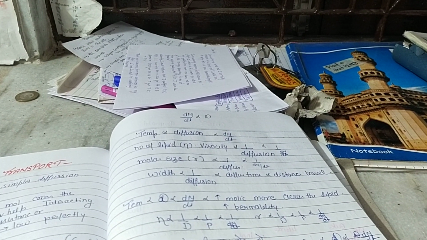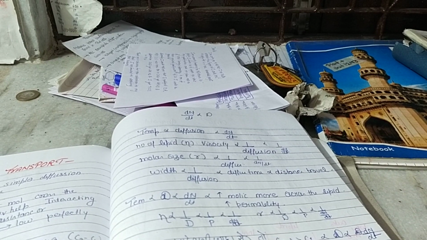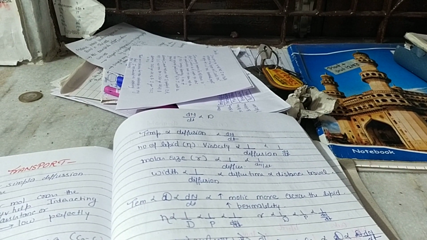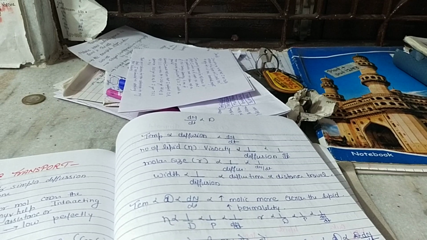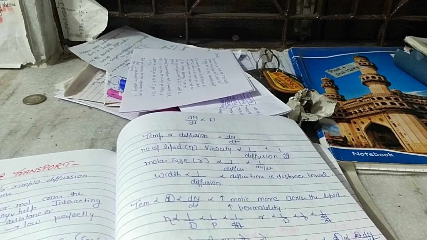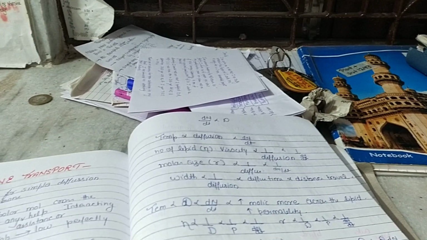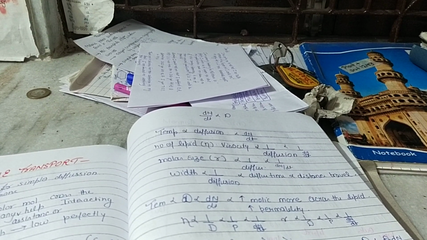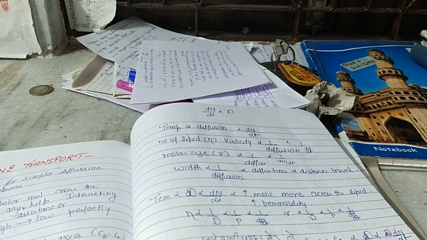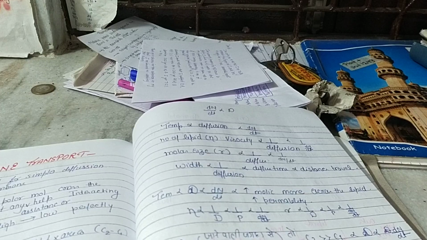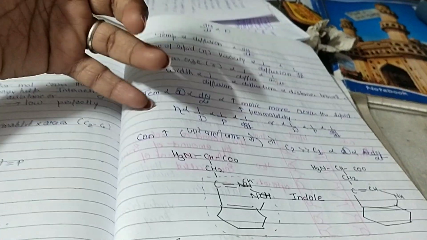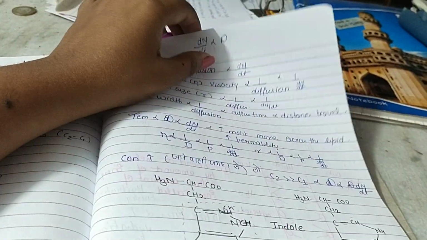So overall, distance traveled, width, molecular size, and viscosity are inversely related, and temperature is directly favorable to diffusion. If a molecule moves across the lipid with high permeability and the concentration is high, then C2 is greater than C1. Here, for example, tryptophan is charged, while indole is uncharged.